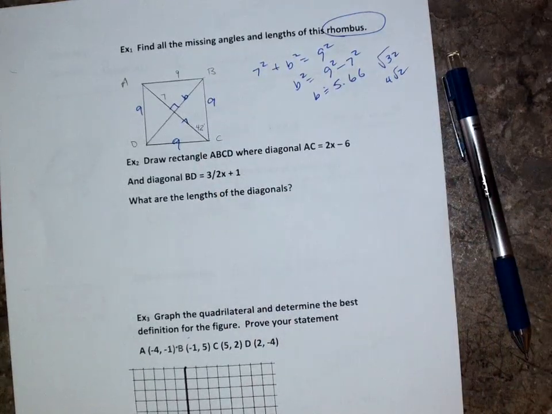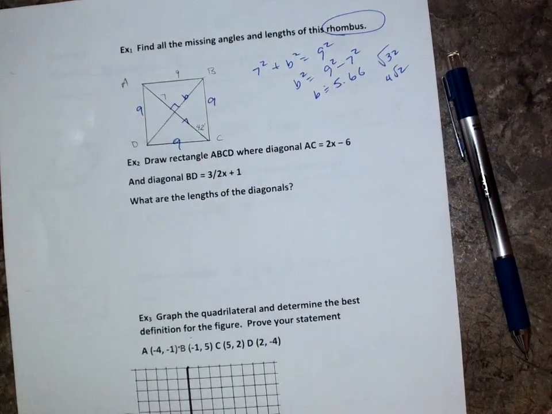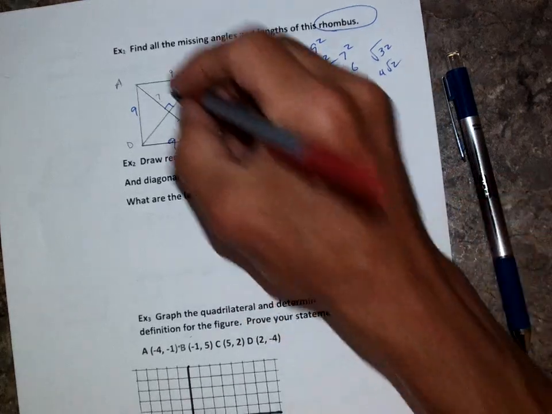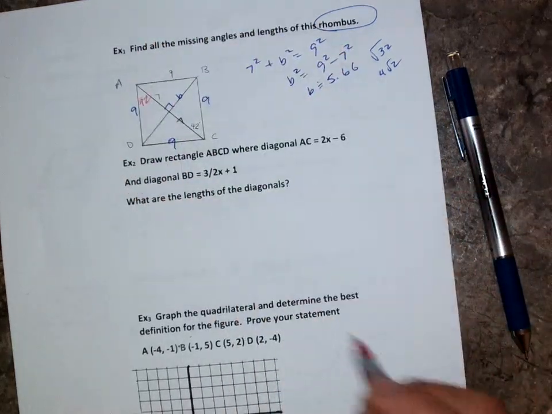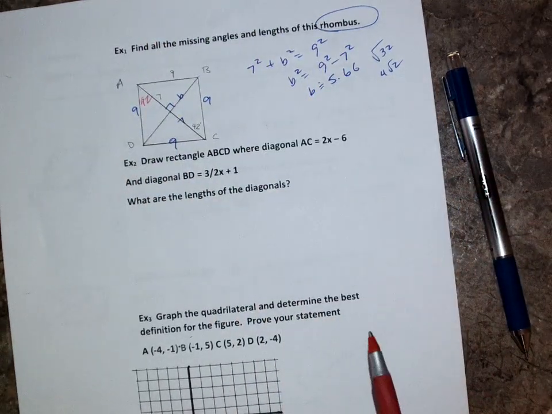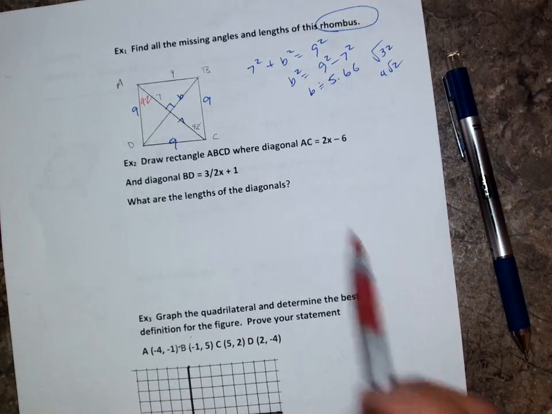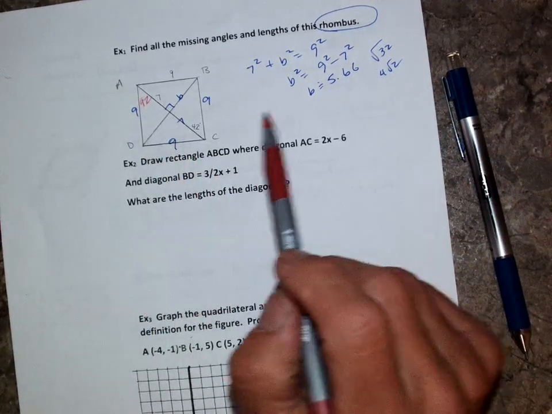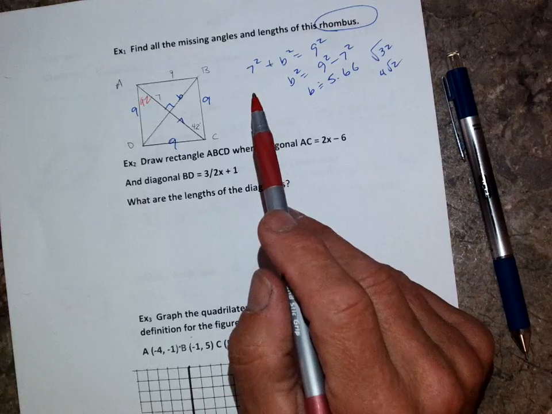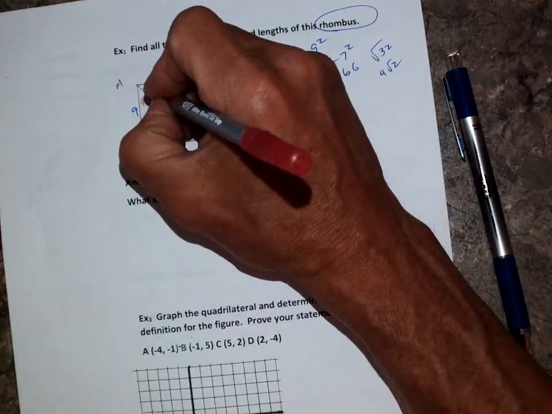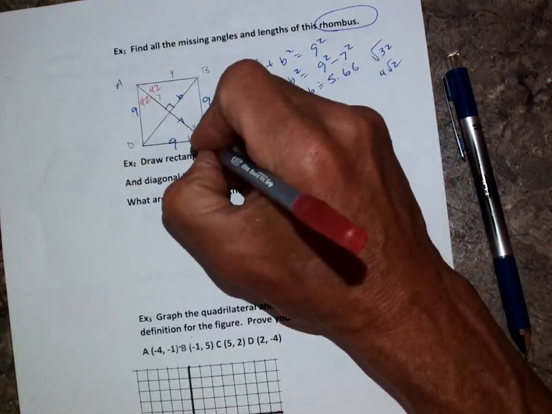I know a couple of things. Let me get a different colored pencil. Here we go. If this is 42, this is 42. I know that if that's the case, 42, 42, they bisect each other, so this is going to be 42, and this is going to be 42, right?